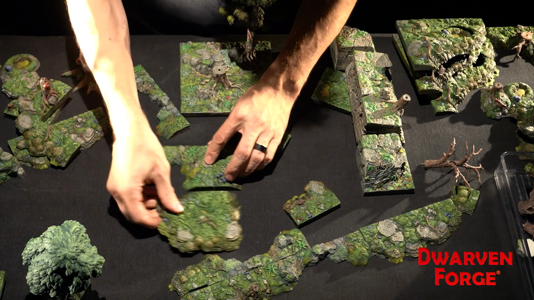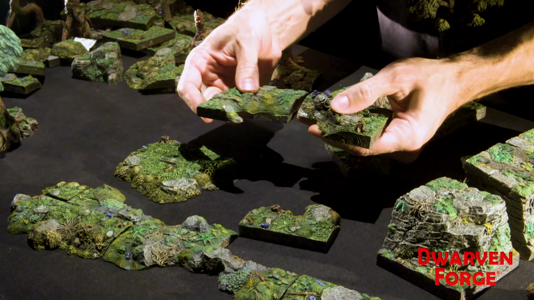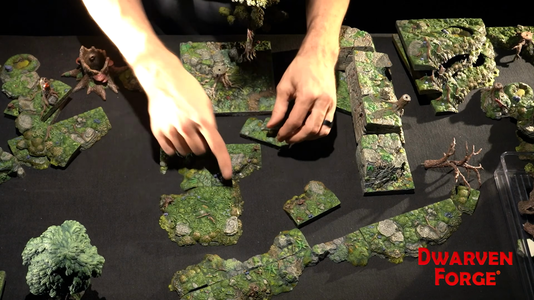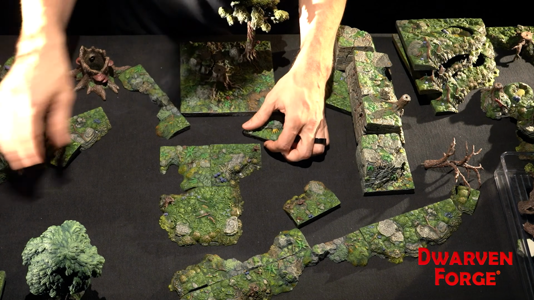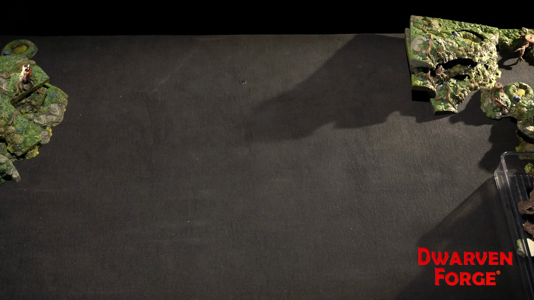New bank, old bank. The profile lines up. They have basically identical profile. Paint scheme matches. And we give you some new geometry to play with. So let's look at how these banks work with our new mountains pieces.